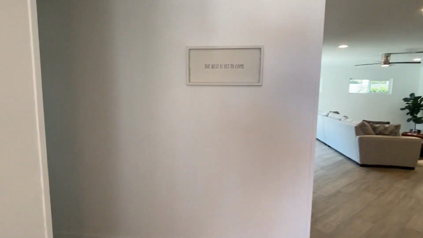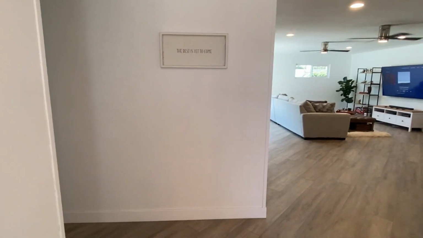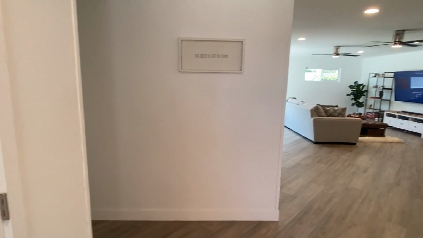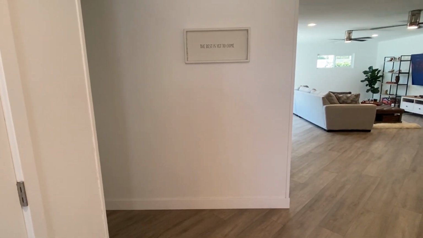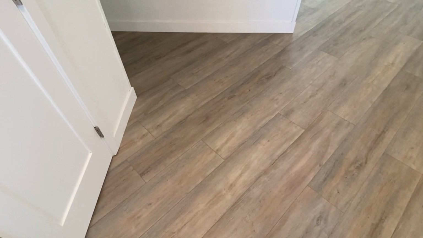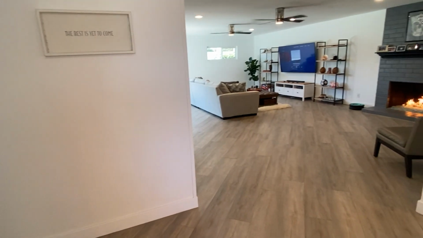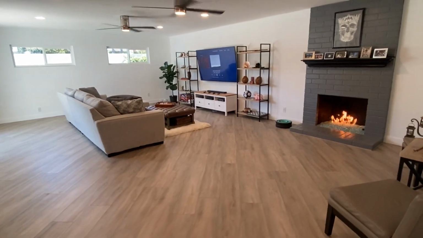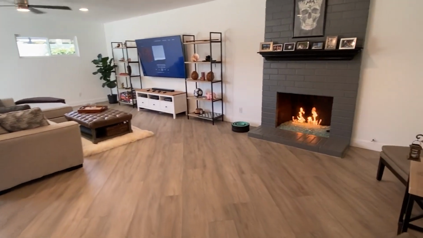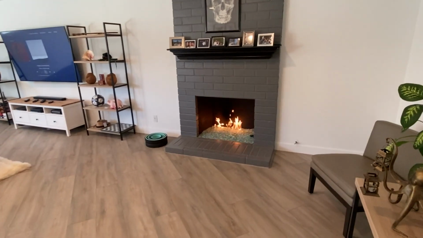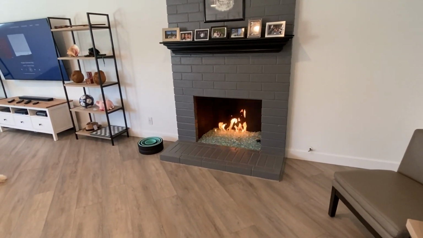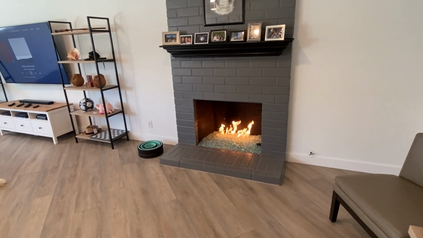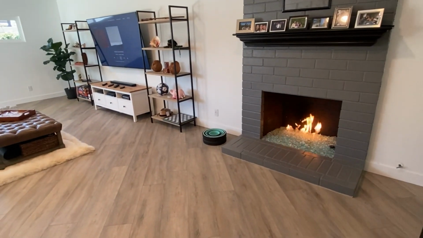All right, guys, welcome home. Right as we walk in, one of the things that is jumping out at me is this flooring. I mean, this is stunning, and it's set at an angle which really is pulling you straight into this beautiful living room. Take a look at this. We've got a crushed glass fireplace over here. Hopefully you can see yourselves on those colder nights hanging out over here.